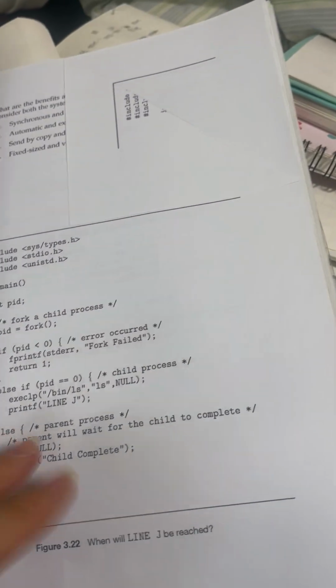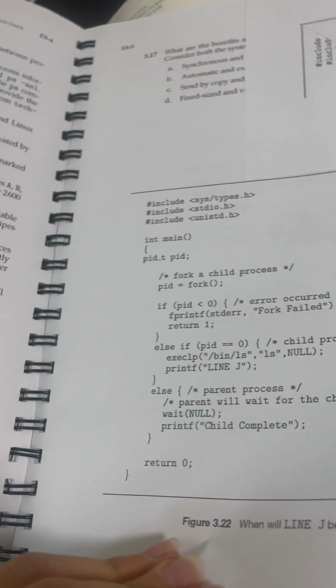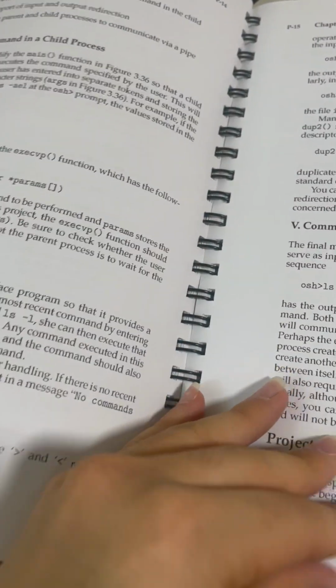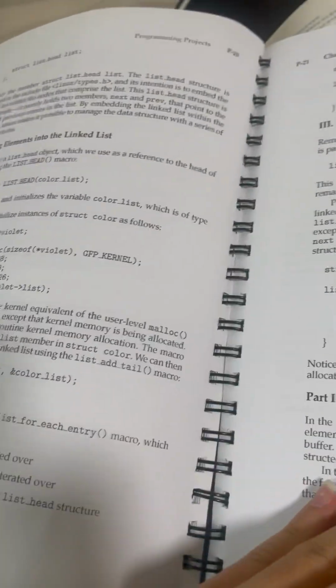What will be the value at line A, and is line J reached or not? Like how many processes are made, and so on. Communication via pipe, kernel data structures. The kernel also has data structures, right? Linked lists and so on.